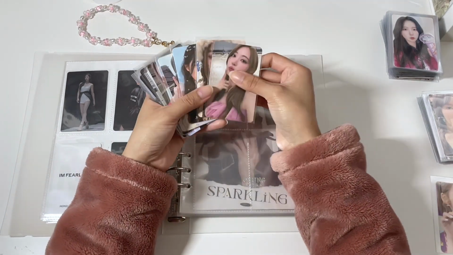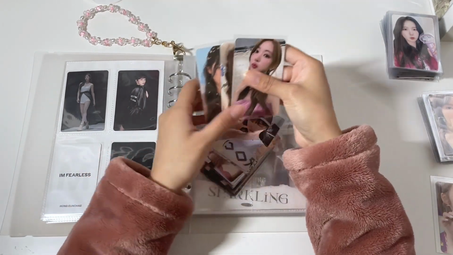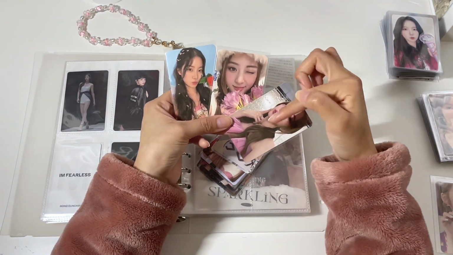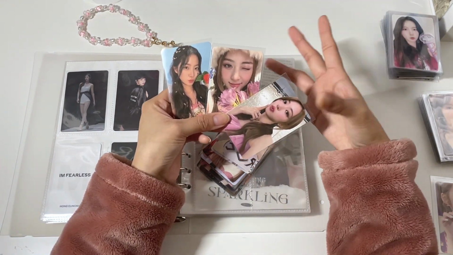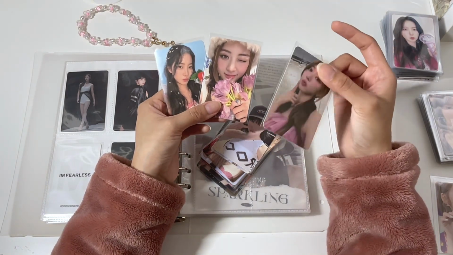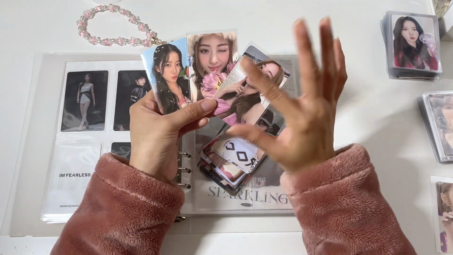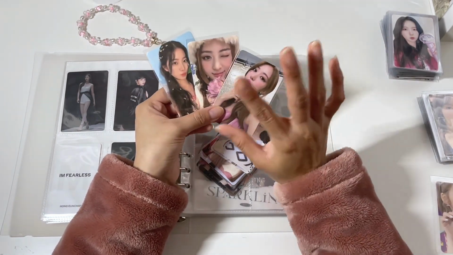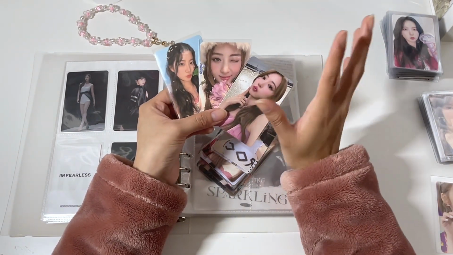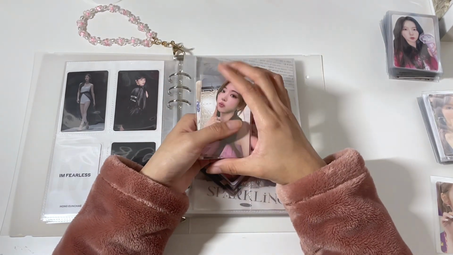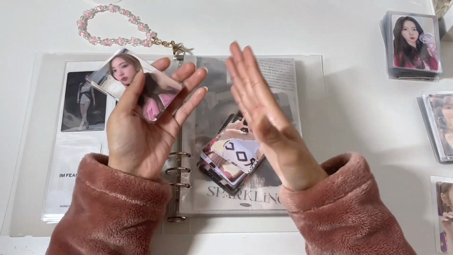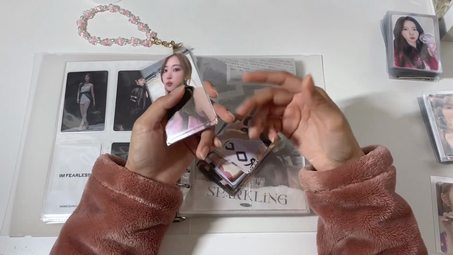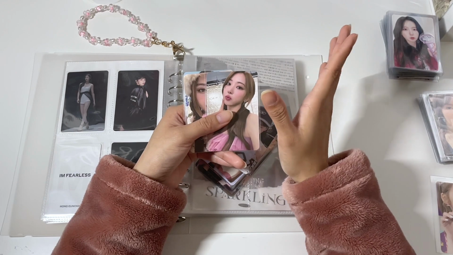So I ended up pulling these, and one of the things that really confused me is that I believe these two are the exact same version, like the same concept, but I pulled them in different versions of the album. So the random photo cards placed in different albums threw me off completely. I was expecting, you know how groups do different versions for albums, but each album is a different concept, so you for sure know which photo card you're pulling because it's that concept. Well, Le Sserafim didn't do that.